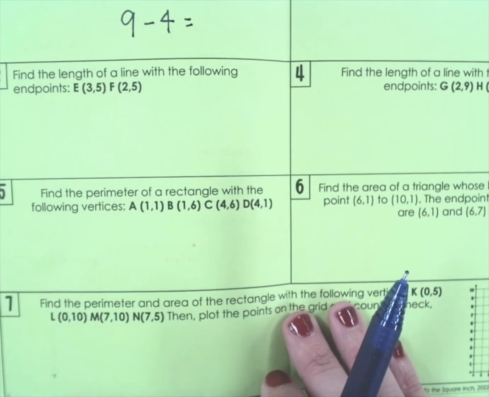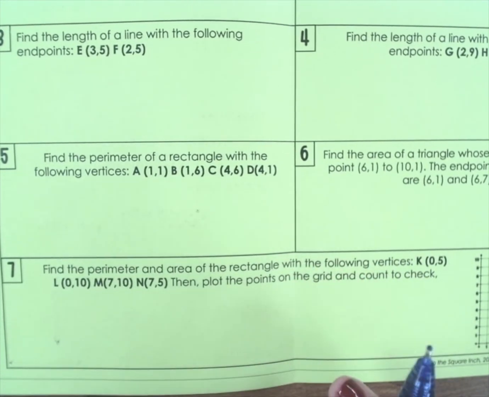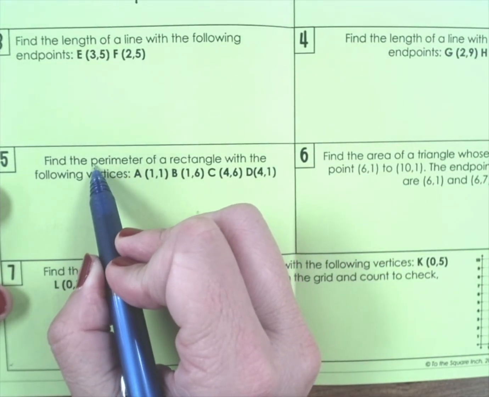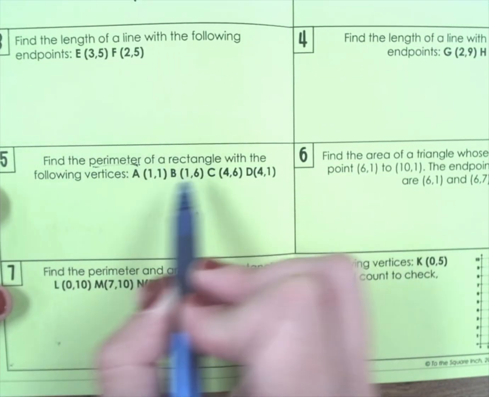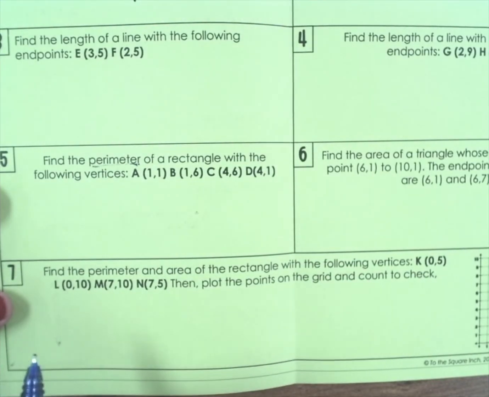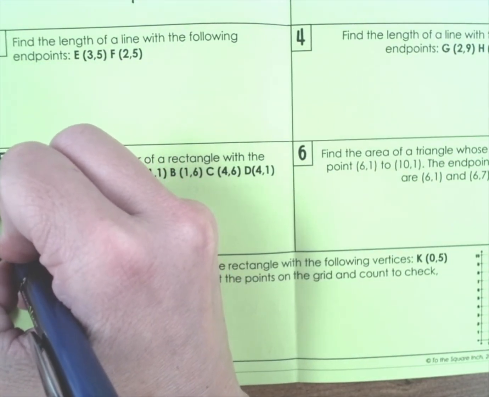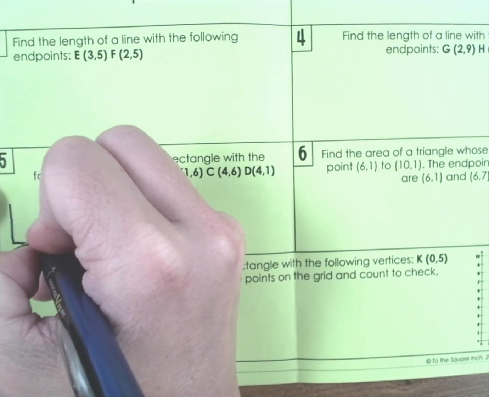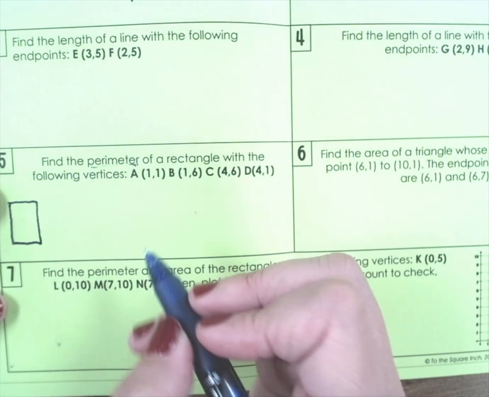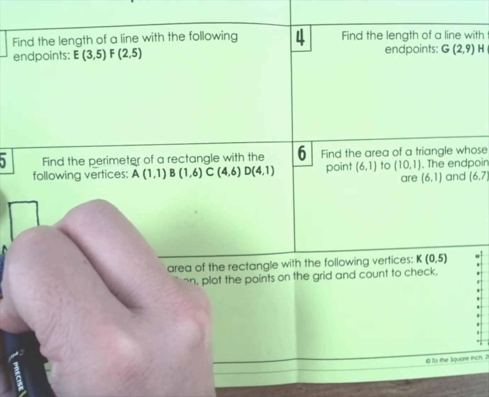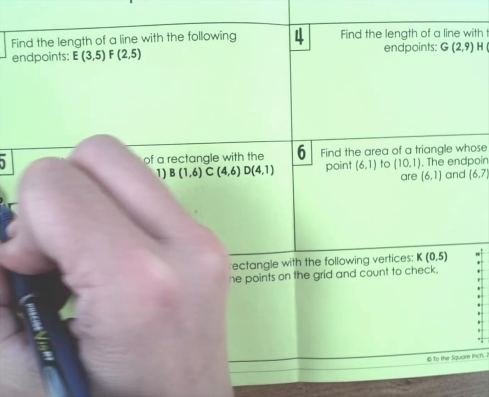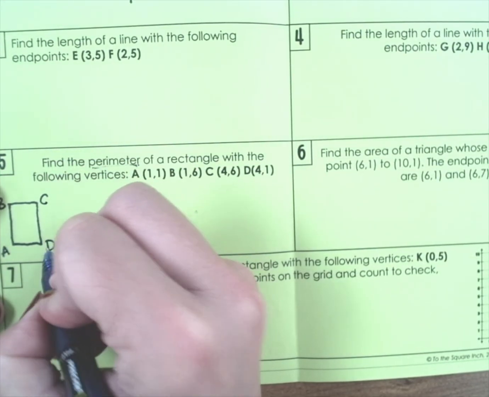Now 5 and 6 is where it gets a little bit trickier. Number 5 says we're finding the perimeter of a rectangle with the following vertices. So it gives us those 4 endpoints. Now I feel like it helps if we sketch a picture of what that rectangle looks like. And it starts with the endpoint A, B, C, and D.